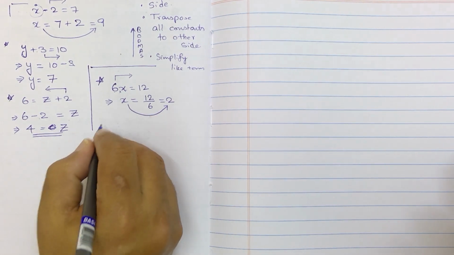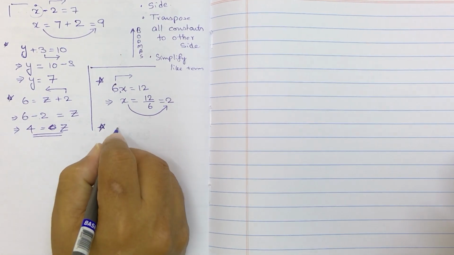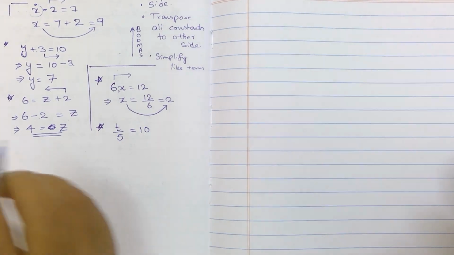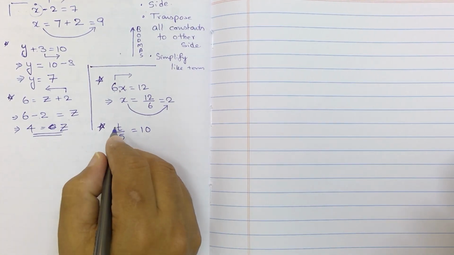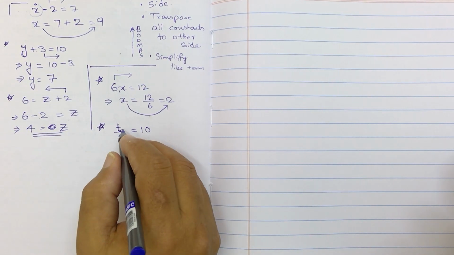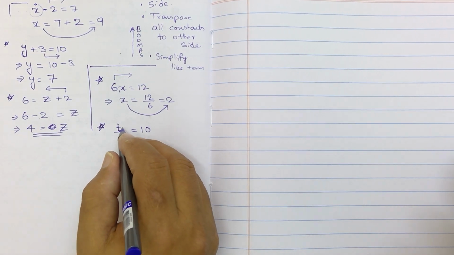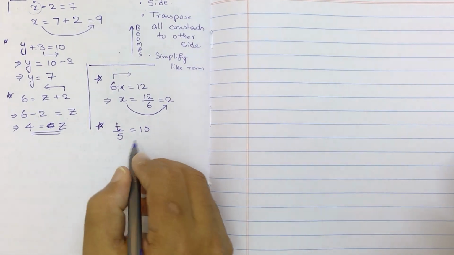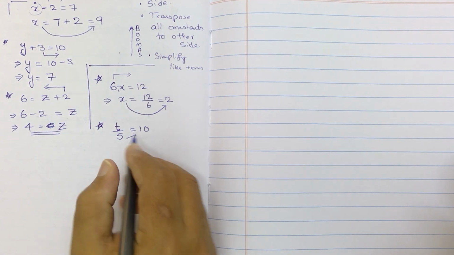Okay, now let us see t by 5 is equal to 10. Now you have t on the left hand side, variable on the left hand side, and what is the operation between t and 5? It is division. So when you have division, transpose 5 to the other side.